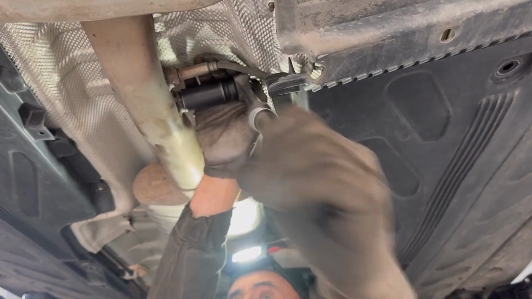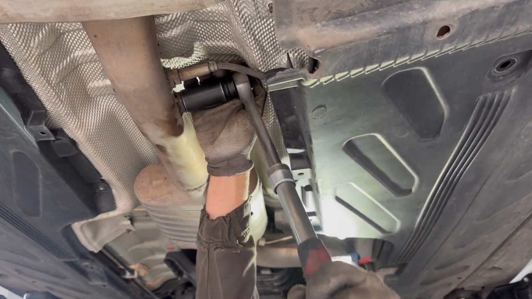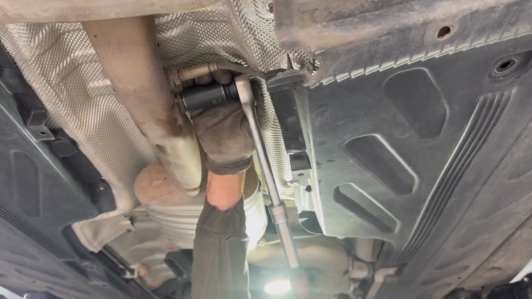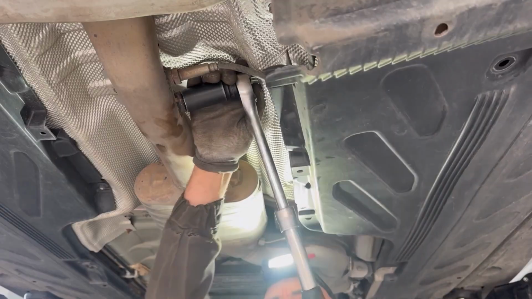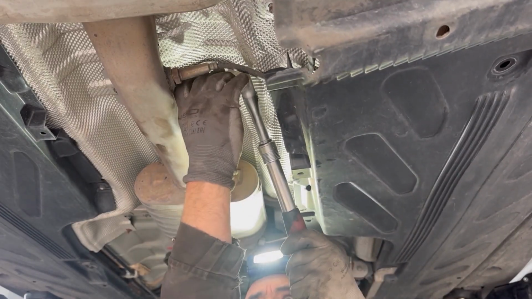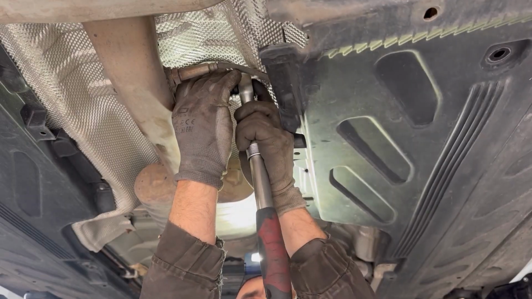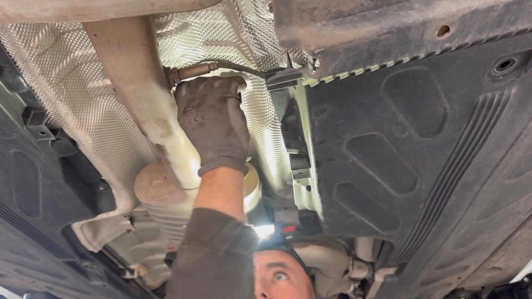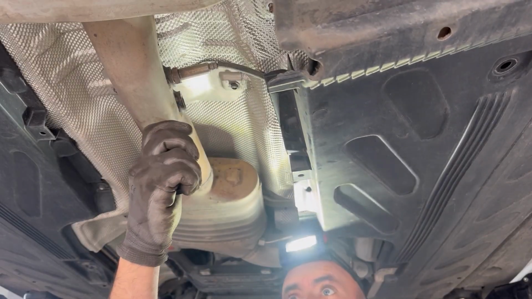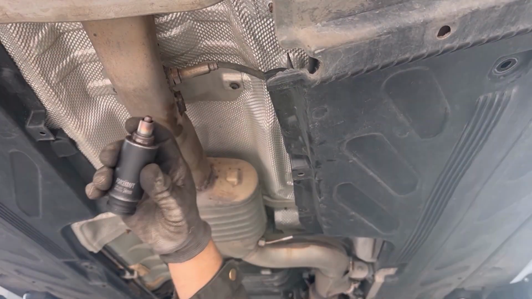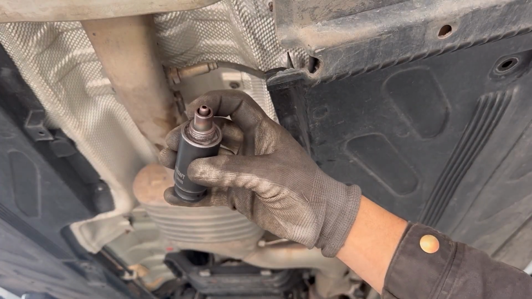We can see the sensor started turning, so I just need to remove it all the way. And that's the DPF sensor out.